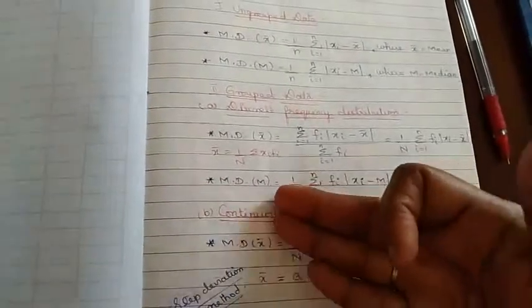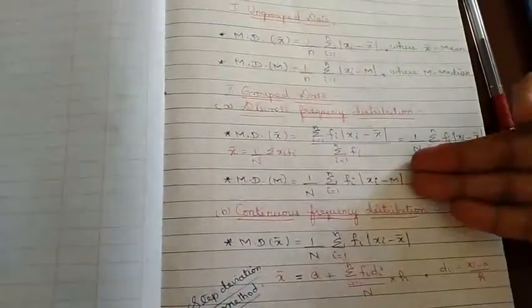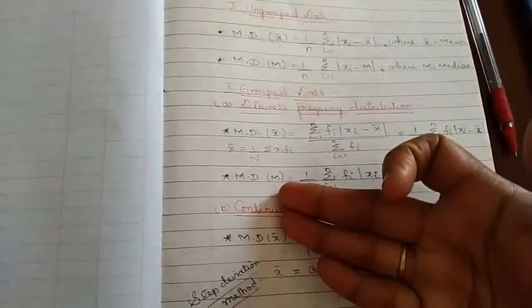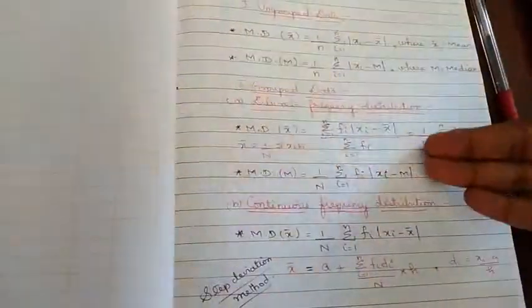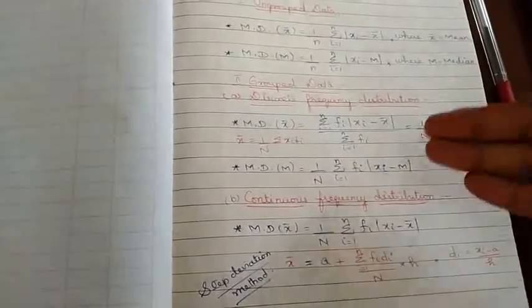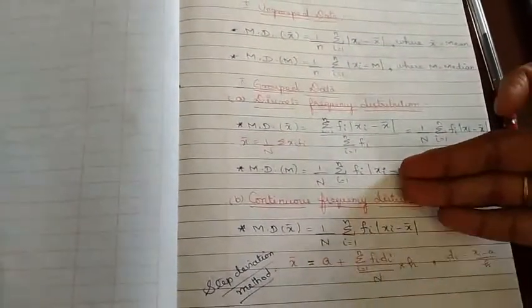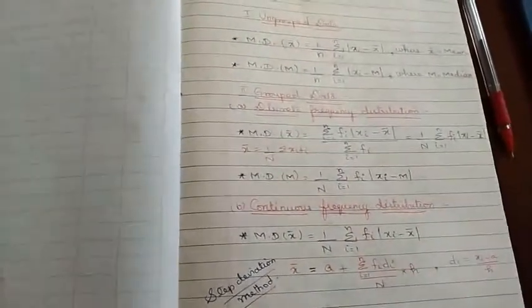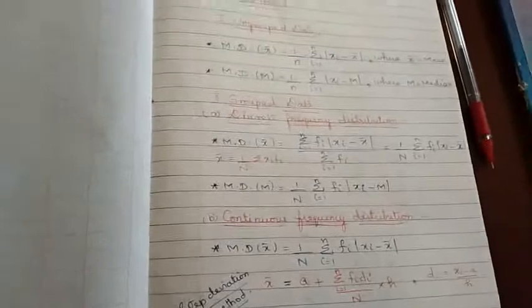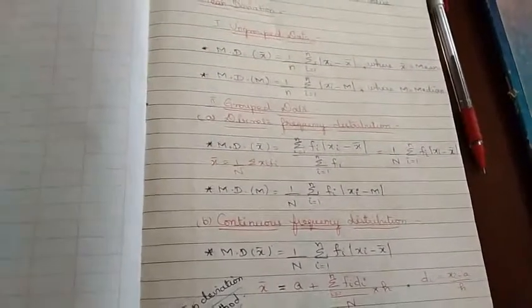If it is about the median, then you have to find the median. M denotes median, right? So first you have to find the median, then find the deviations of the xi's from the median. Then for that deviation we have to find the mean. So summation fx by summation f. Instead of x, you have to write those deviations from the median. So this is for discrete frequency distribution, right?